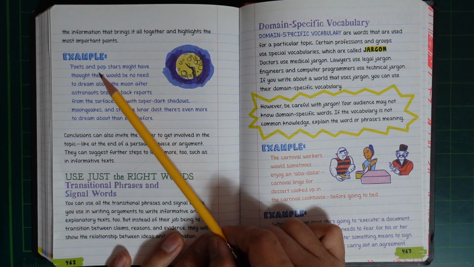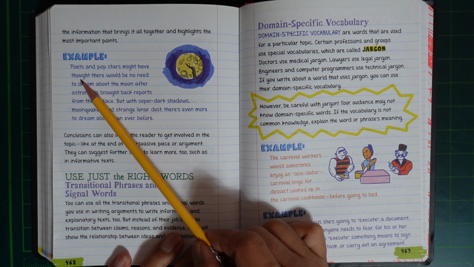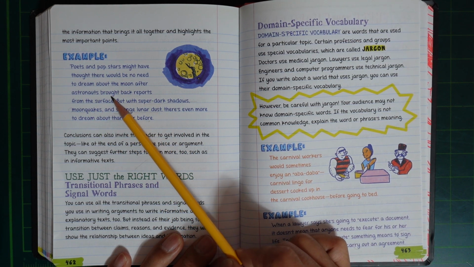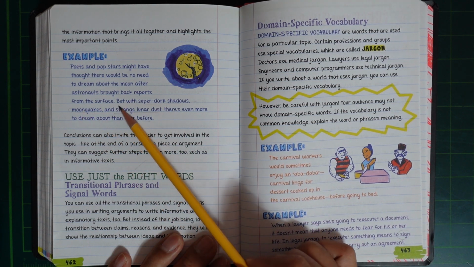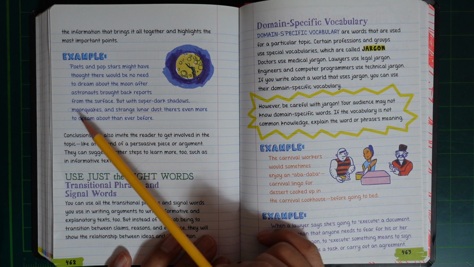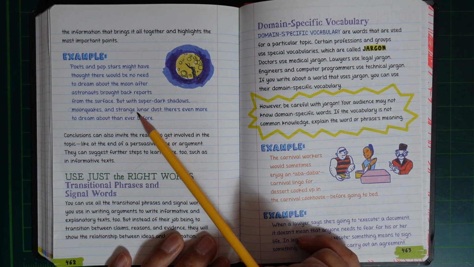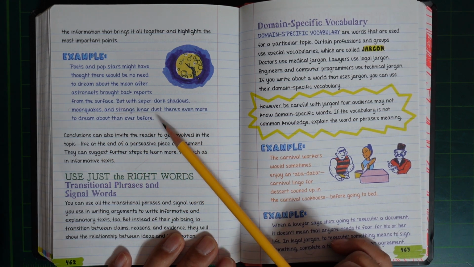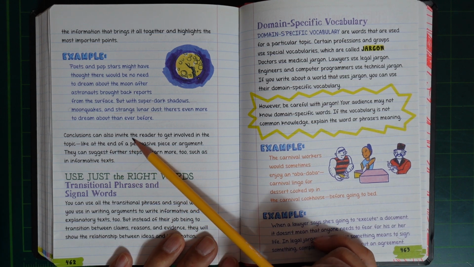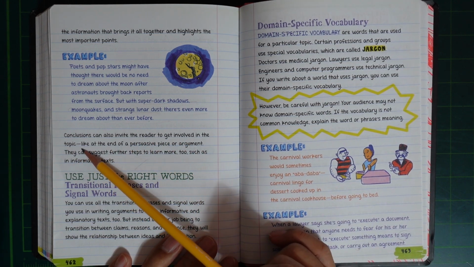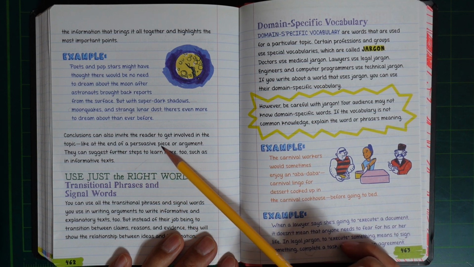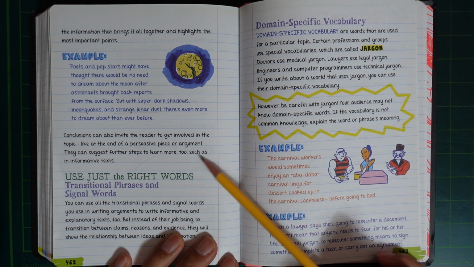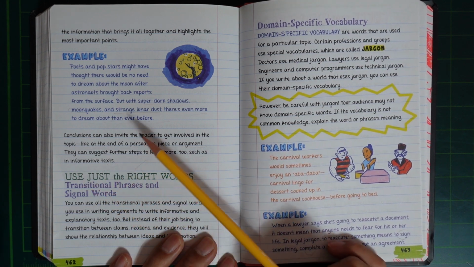Example, poets and pop stars might have thought there would be no need to dream about the moon after an astronaut brought back a report from the surface. But with super dark shadows, moonquakes, and strange lunar dust, there's even more to dream about than ever before. A conclusion can also invite the reader to get involved in the topic, like at the end of a persuasive piece of argument. It can suggest further steps to learn more too, such as in informative text.